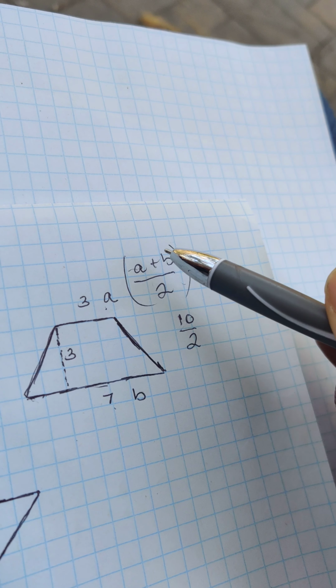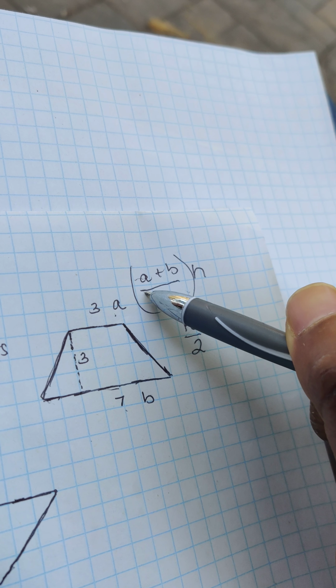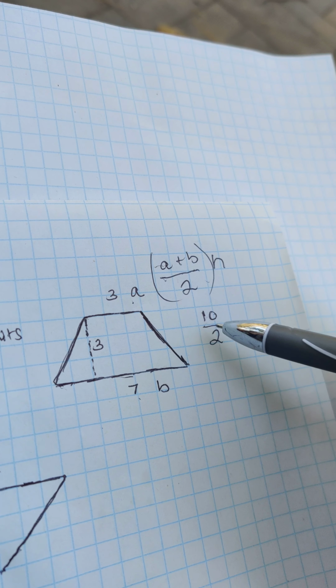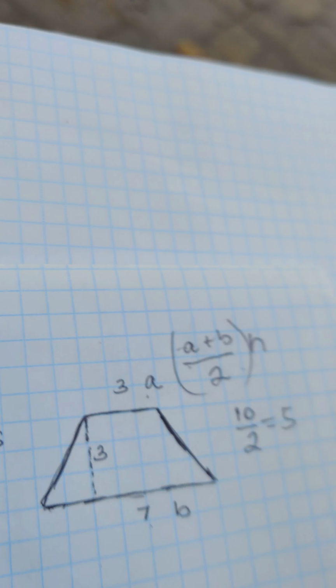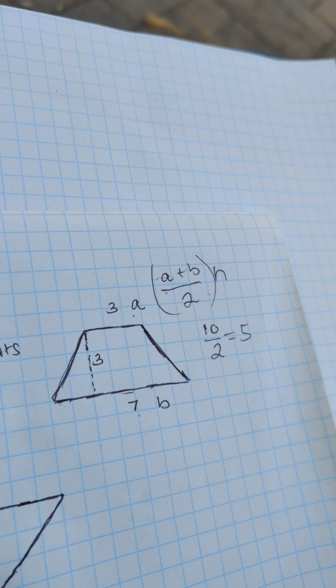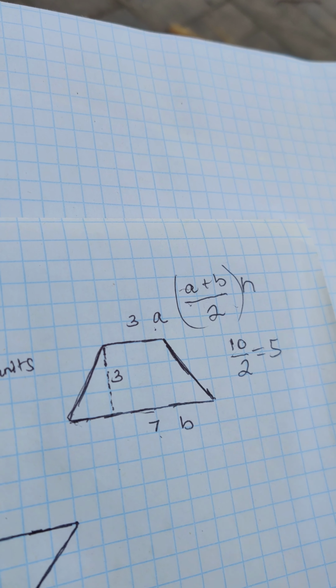So far I've done this part of the formula. A plus B is our 10 divided by 2. That's 5. The very last piece we need to factor in is multiplying that by the height. What's the height? 3. What's 5 times 3? 15.